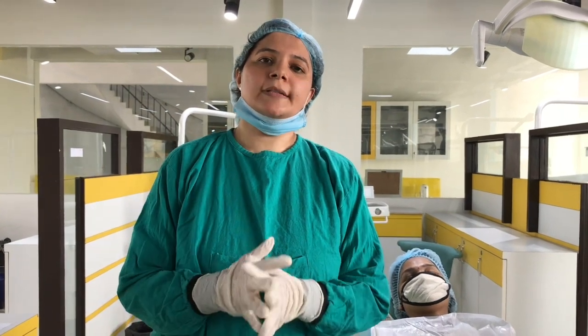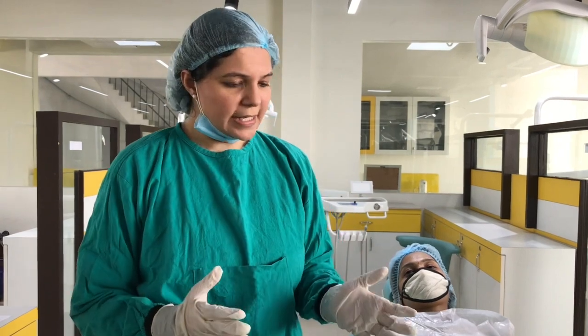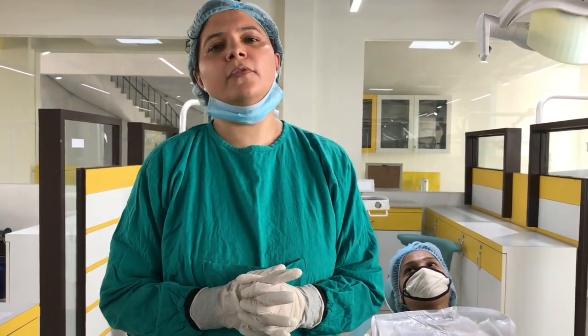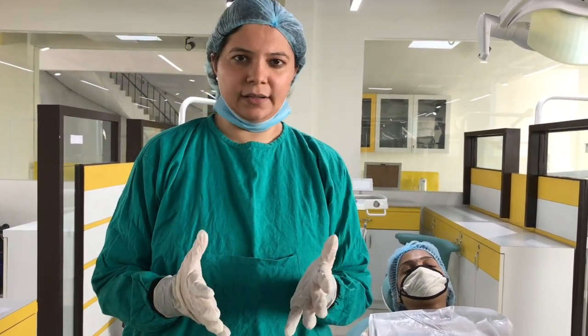Today we are talking about a cytopathological technique, exfoliative cytology. It is a chair-side procedure. So first let me tell you a very basic principle of exfoliative cytology. Exfoliation basically means shedding of the superficial surface of the oral mucosa.